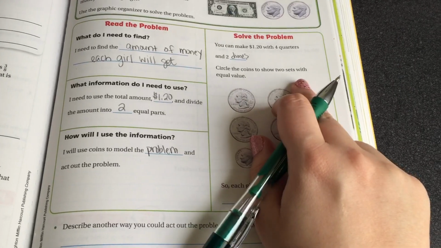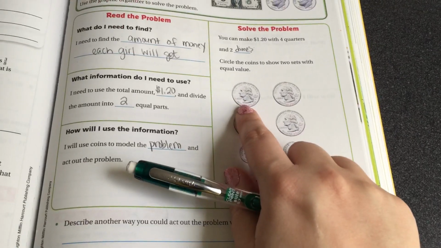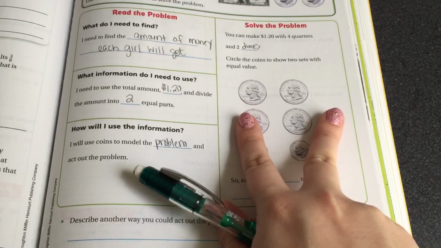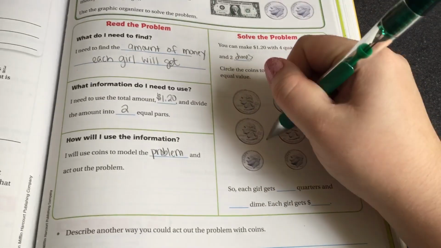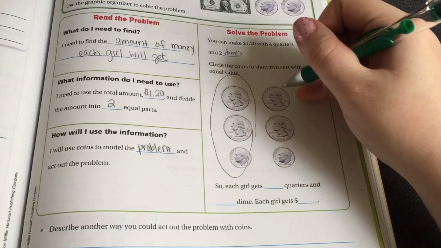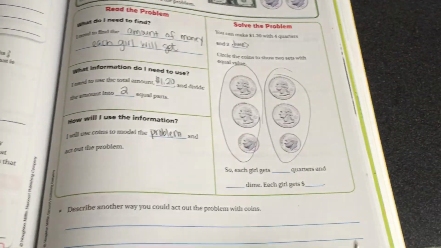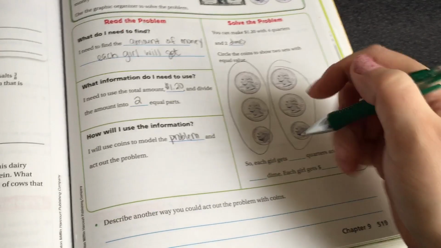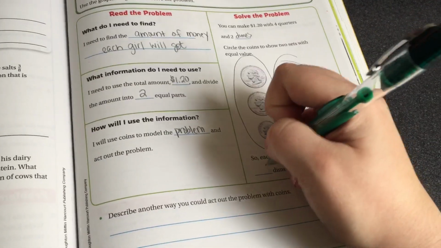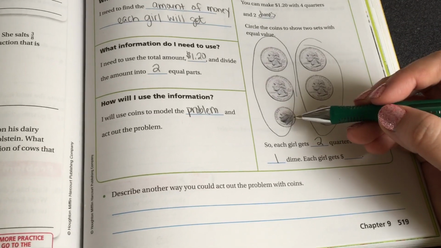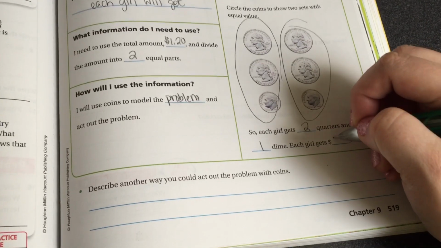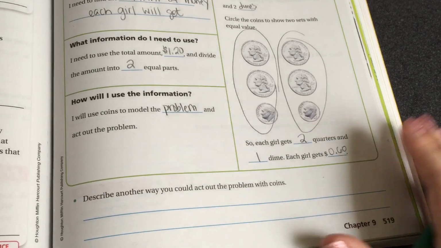Circle the coins to show the 2 sets of equal value. So it looks like each girl's going to get, we split the quarters up. Each girl's going to get 2 quarters. And each girl's going to get 1 dime. So this is one person. And this is another person. So each girl gets 2 quarters and 1 dime. 2 quarters is 50 cents plus a dime is 10 cents. So each girl gets 60 cents.